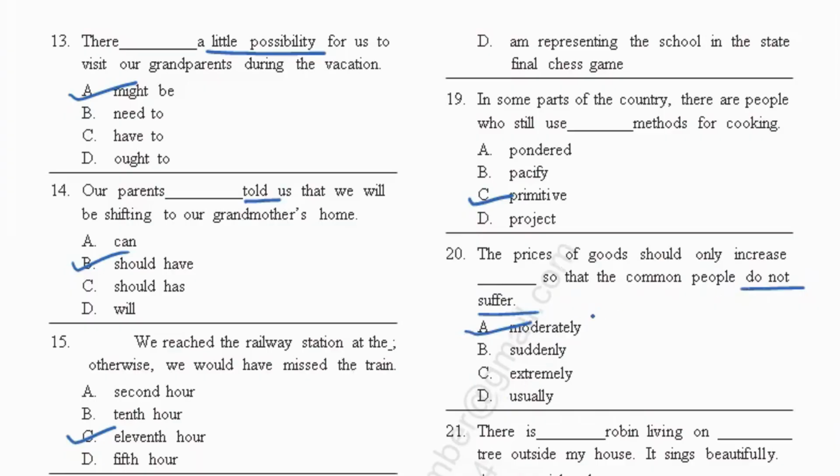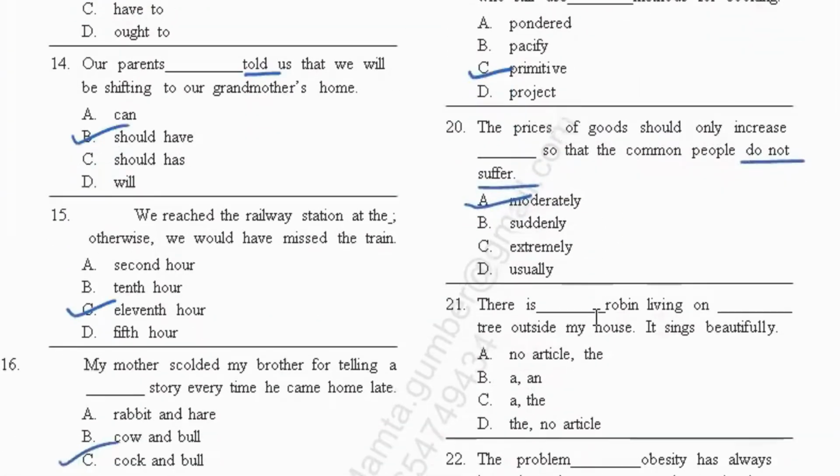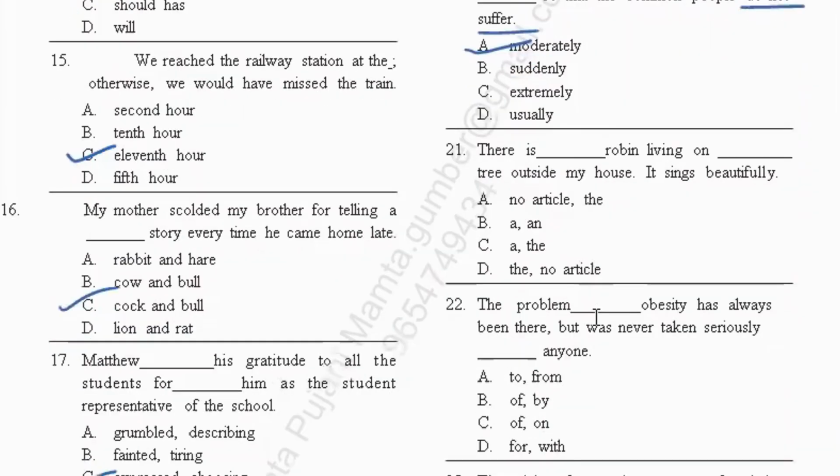Next, there is dash robin living on dash tree outside my house. It sings beautifully. So robin here is a bird. Okay. And we are not referring to any particular bird. We are referring to any bird in general. So we need the indefinite article a here. So there is a robin living on, you're talking about a particular tree outside your house.